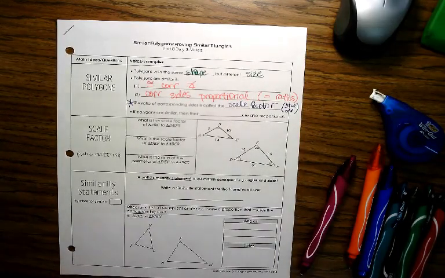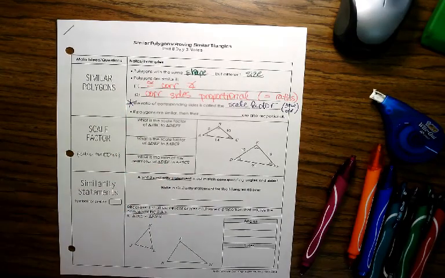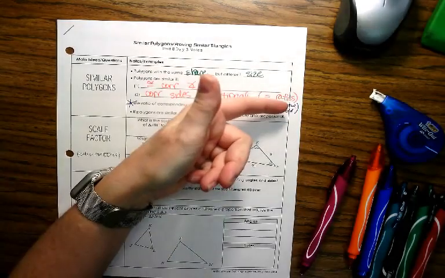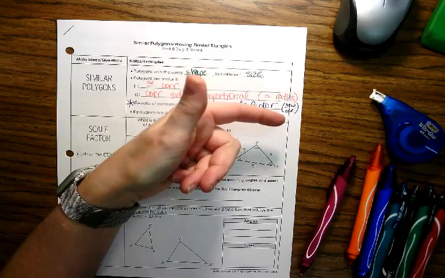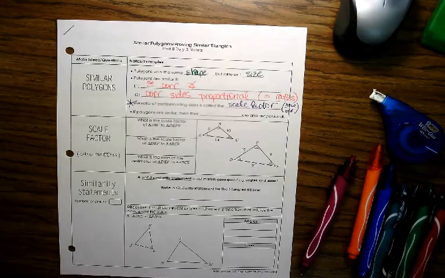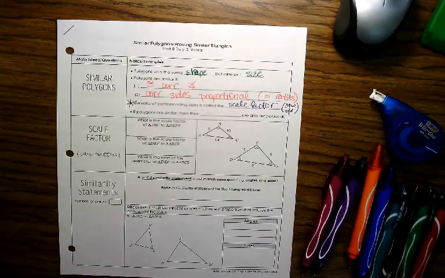Okay? But a scale factor can go in any order as long as you know which direction you're going. And so that's why the asterisk is here. If I tell you which way to make your scale factor, make it the way I tell you. If I don't tell you anything that gives you any clues, go with the new image over the old pre-image. Okay? What if there isn't a new one and an old one? Well, then you get to pick. Okay? So there's going to be lots of options over the next few days where you get to pick the thing that works best for you.